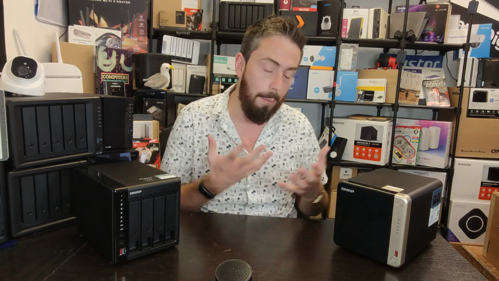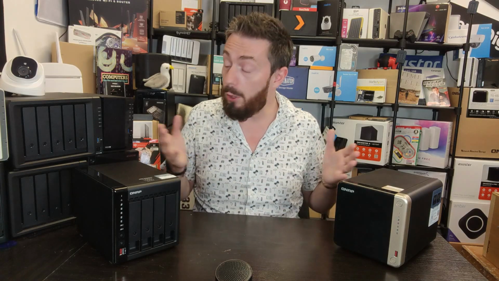Anyone that's been looking at moving away from cloud services, your Google Drives, your OneDrive, your Dropbox, and moving onto your own private server, be it for work and databases and your employees, or surveillance, or Plex Media Server, or just simply as a backup in-house, have almost certainly came across these two NASes on their search.